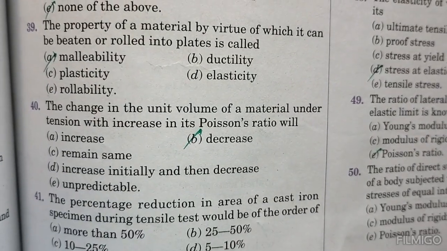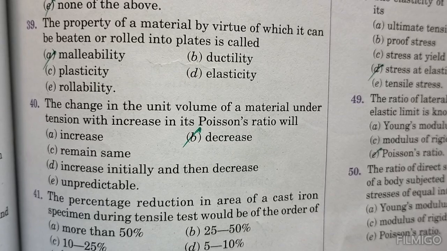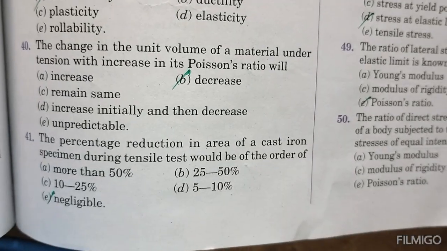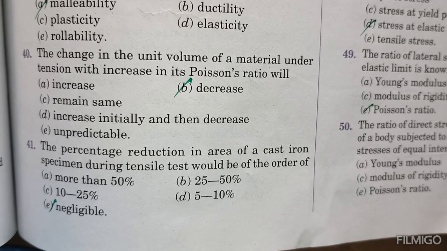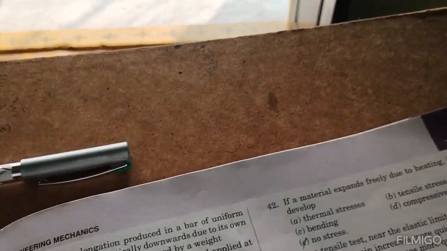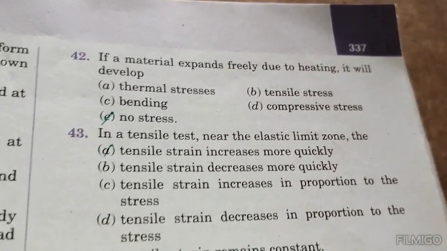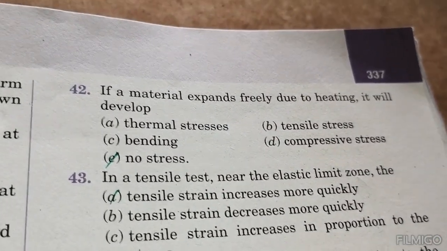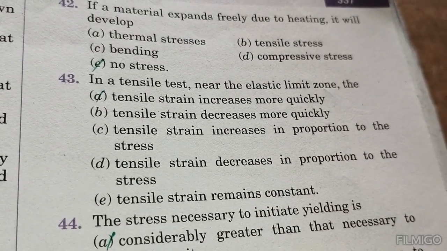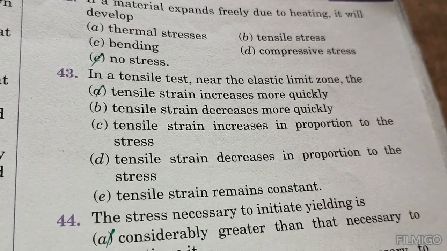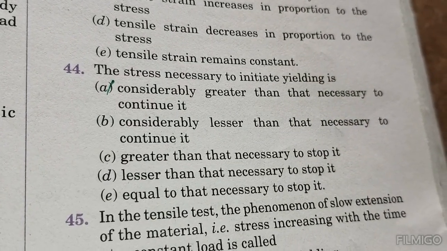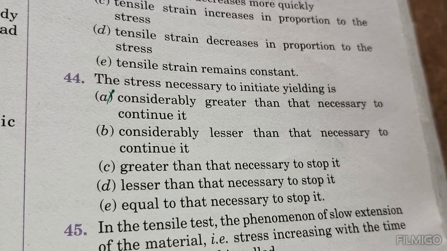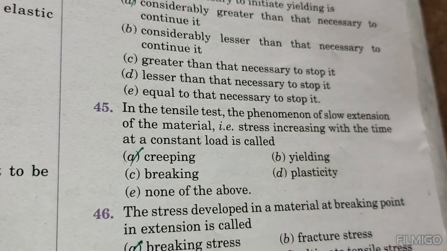The change in unit volume of a material under tension with increasing Poisson's ratio will decrease. The percentage reduction in area of a cast iron specimen during a tensile test would be of the order of negligible. If a material expands freely due to heating, no stress will develop. In a tensile test near the elastic limit zone, the tensile strain increases more quickly. The stress necessary to initiate yielding is considerably greater than that necessary to continue it.